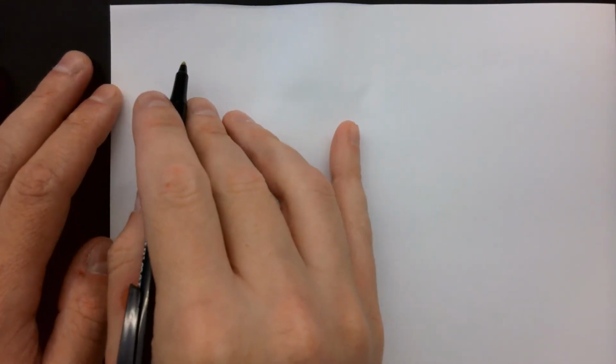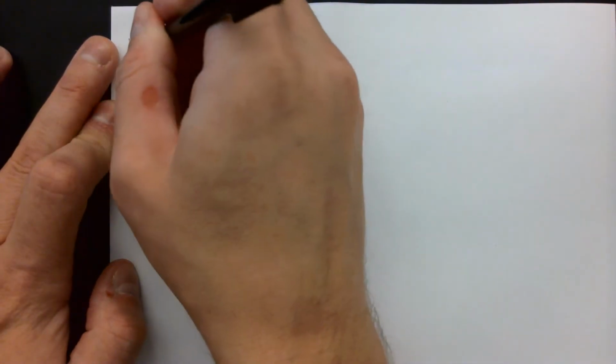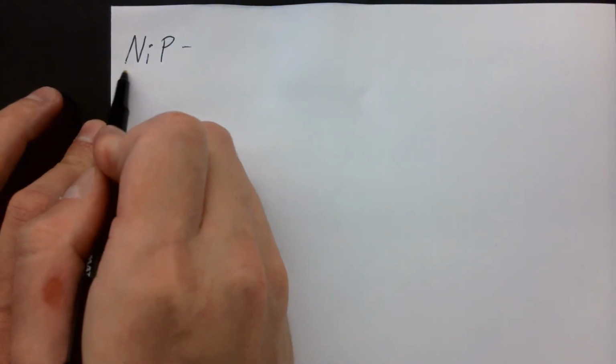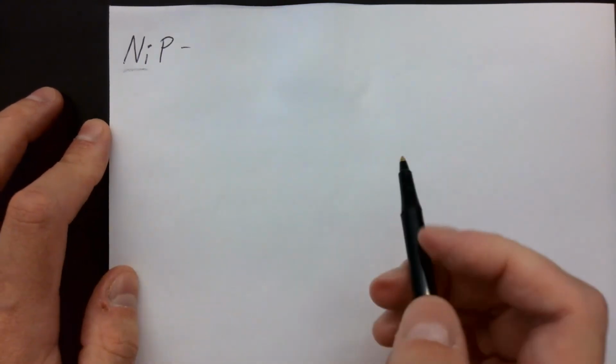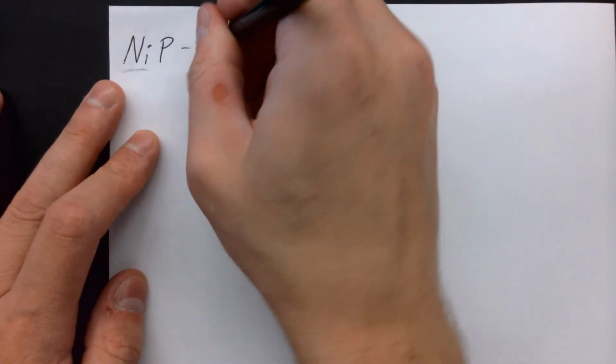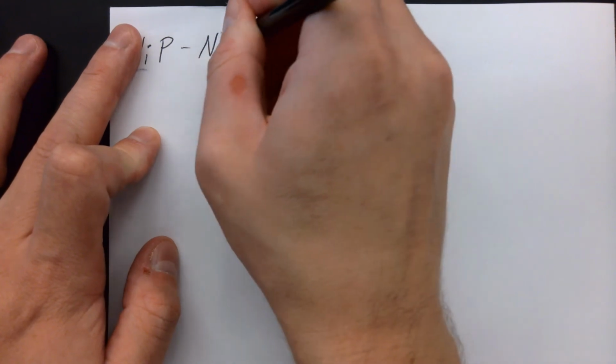So, for instance, here's how this is going to work, right? If I give you this, all right, you immediately find Ni is nickel, it's in the middle. So you know you're going to need Roman numerals.